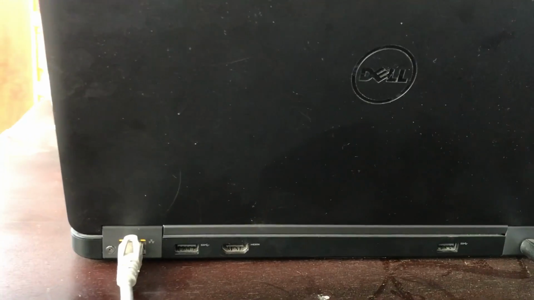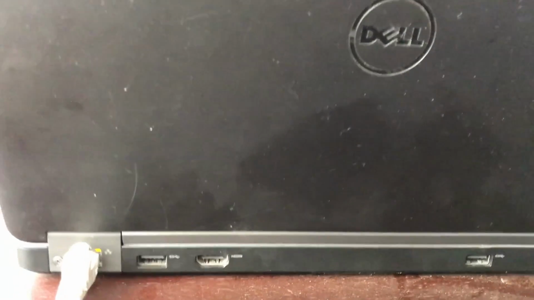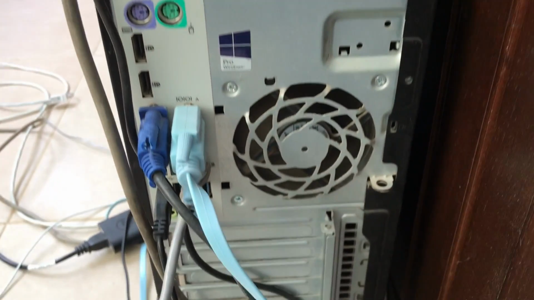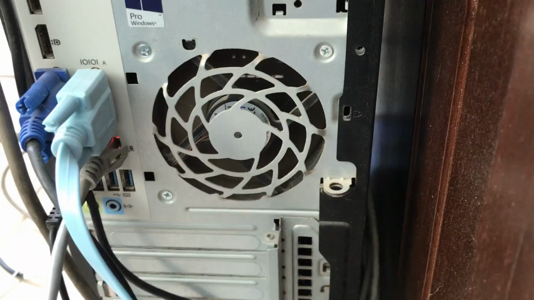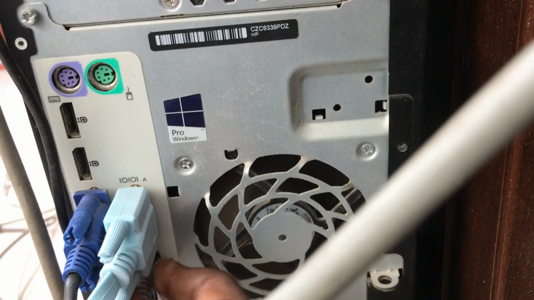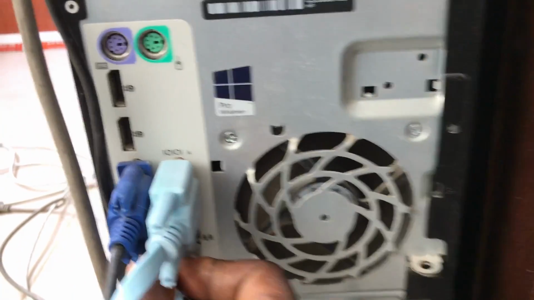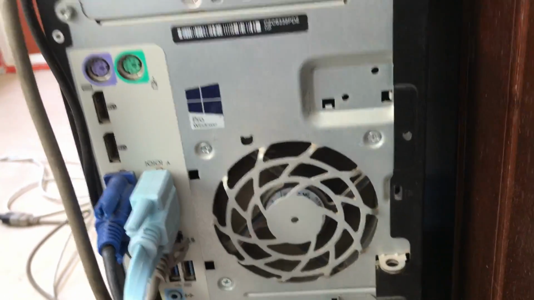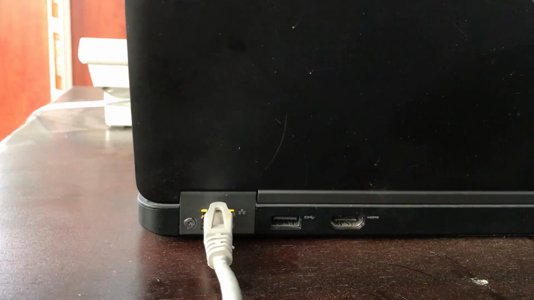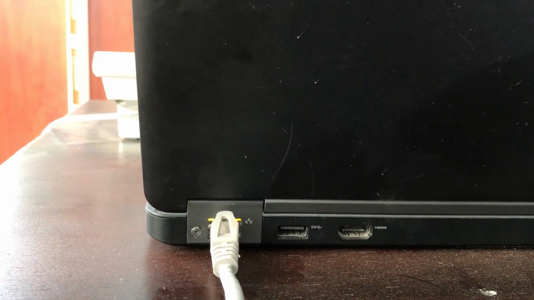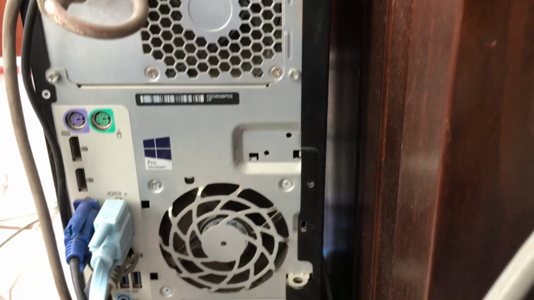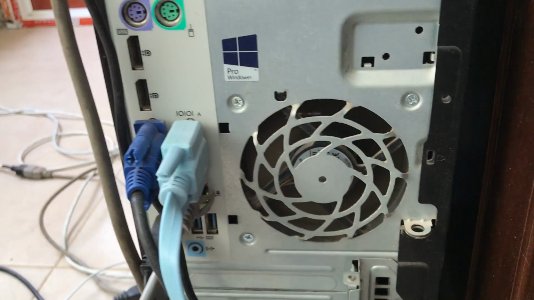The next step is to connect our network cable or LAN cable. Connect the laptop and desktop. Use the network port. Plug it there, and now your laptop and your desktop are connected through this UTP cable or LAN cable. Now let's go back to the desktop or to our screen to see if the network is now plugged.